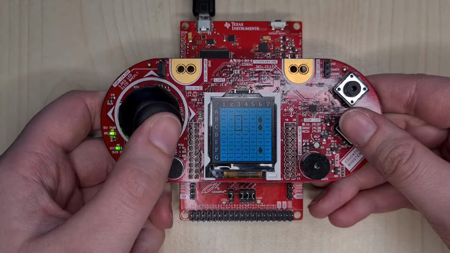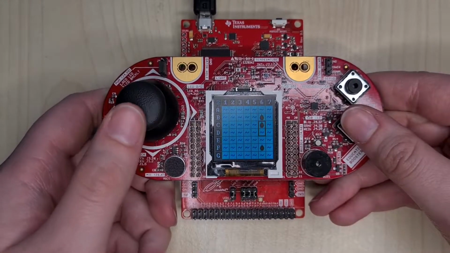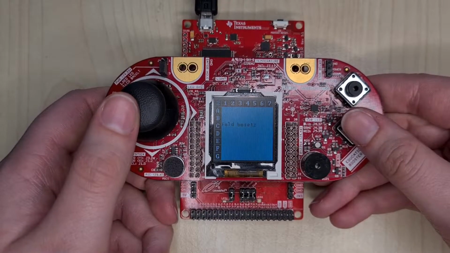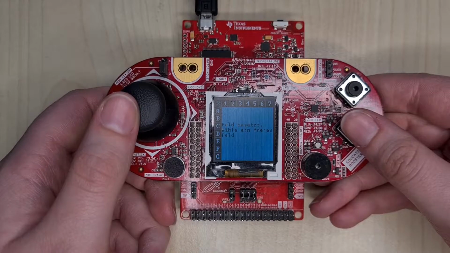One field cannot be occupied by 2 ships. If the player tries this, a notification will appear telling him to choose another field.